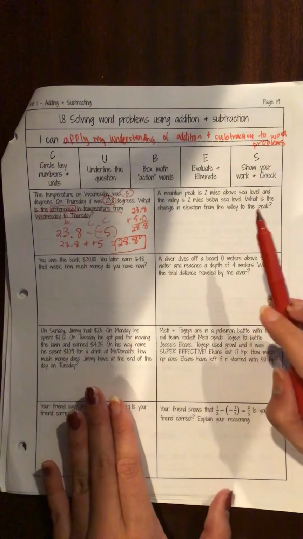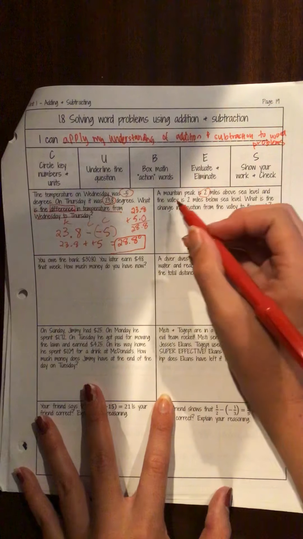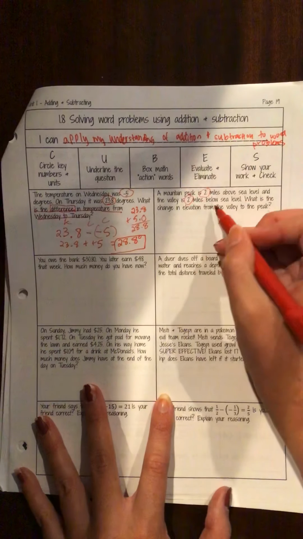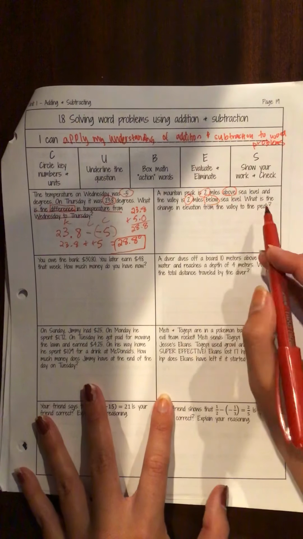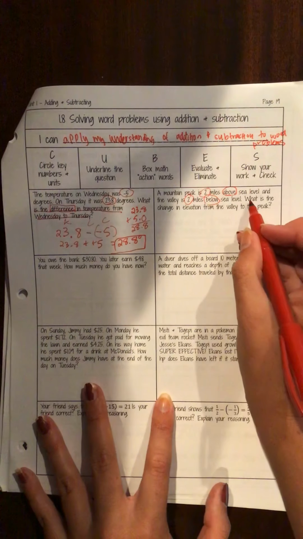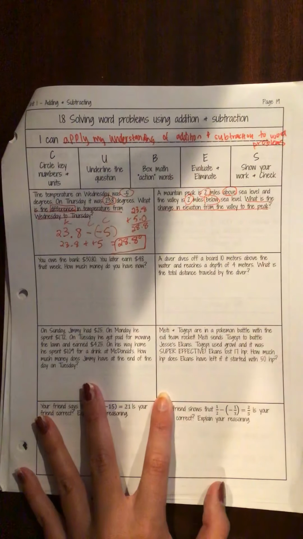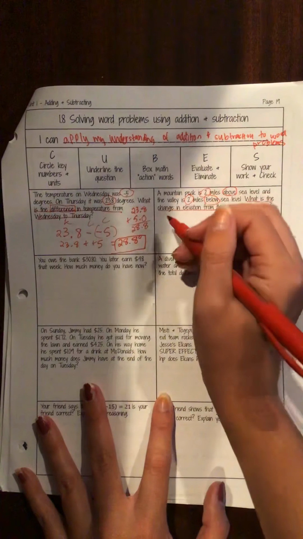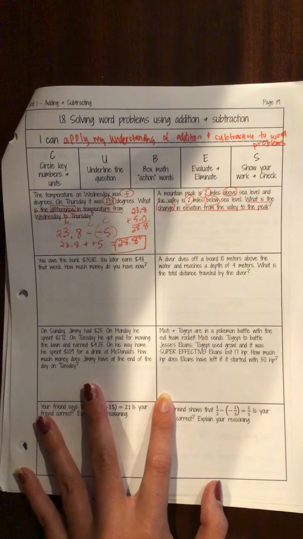Okay, it says a mountain peak is 2 miles above sea level, and the valley is 2 miles below. So I think these are important too, above and below. What is the peak change? So let's underline this. What is the change in the elevation from the valley to the peak? And then our action word is going to be change. We want to know how much it changes. So we're going to say we want the absolute value because we want to know the distance.